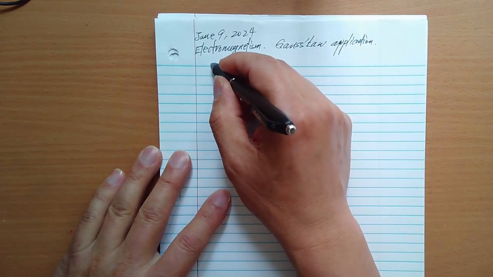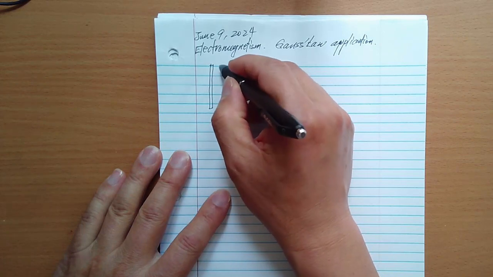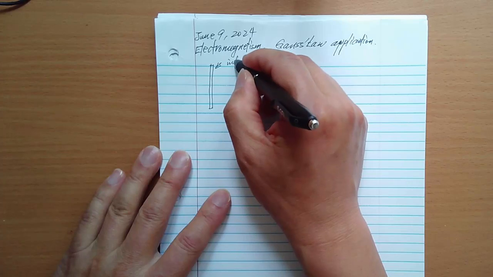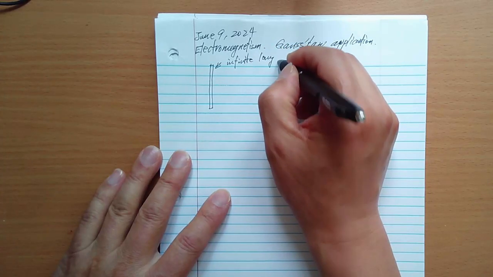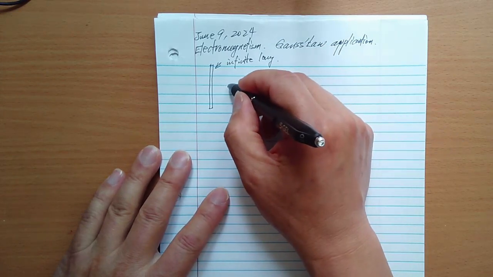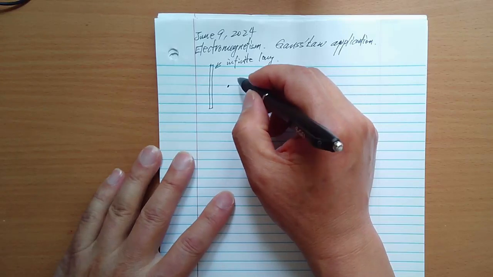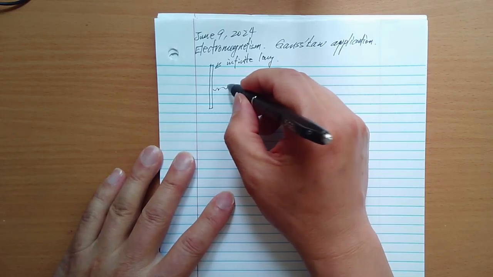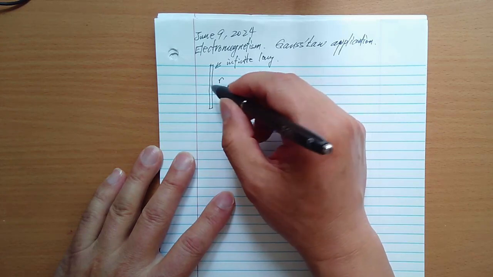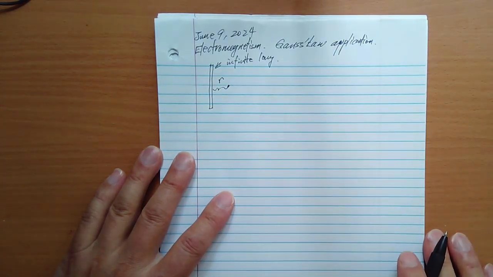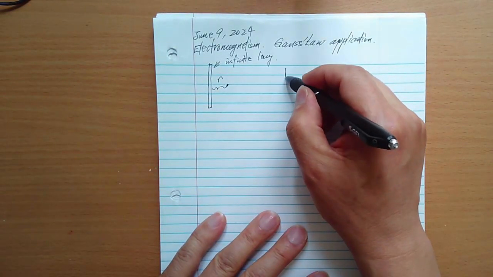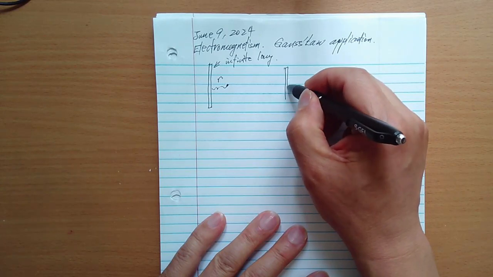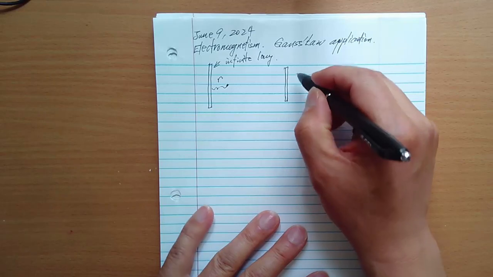Today we're going to be talking about the rod, but this rod is infinitely long, and then we try to look at the electric field, which is a distance r away from the rod. Okay, so before we dive deeper, let's review what we had last time.